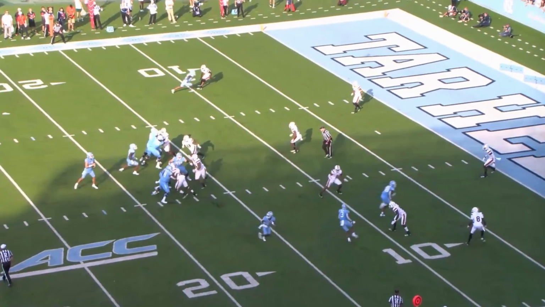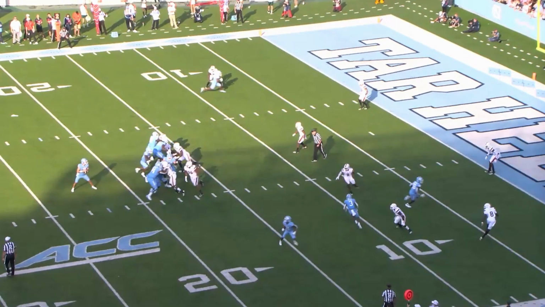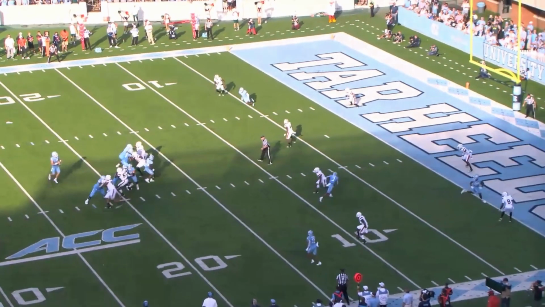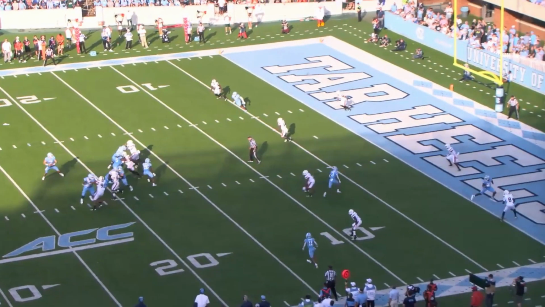Why are we moving? Why are we moving off our launch point? Just take your drop in rhythm and throw that thing right there. Boom. Anticipate it. It's open. He goes to, for whatever reason, turns it down.